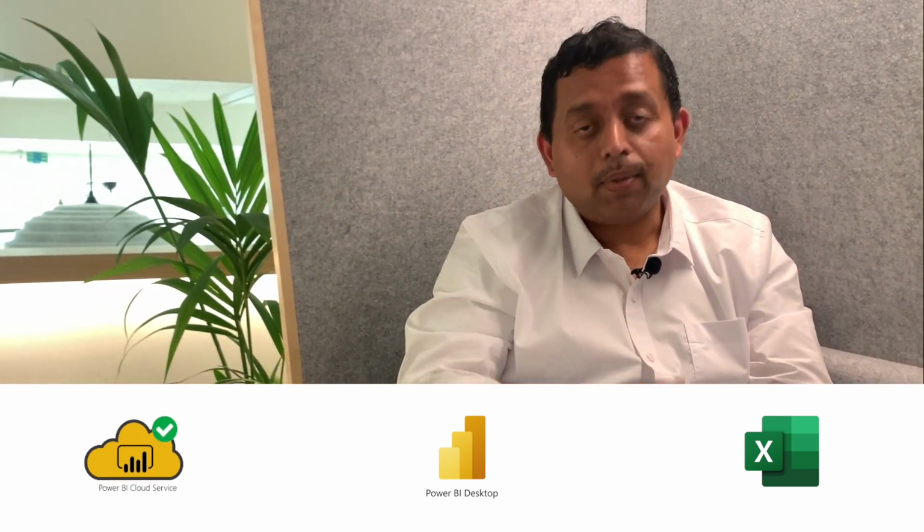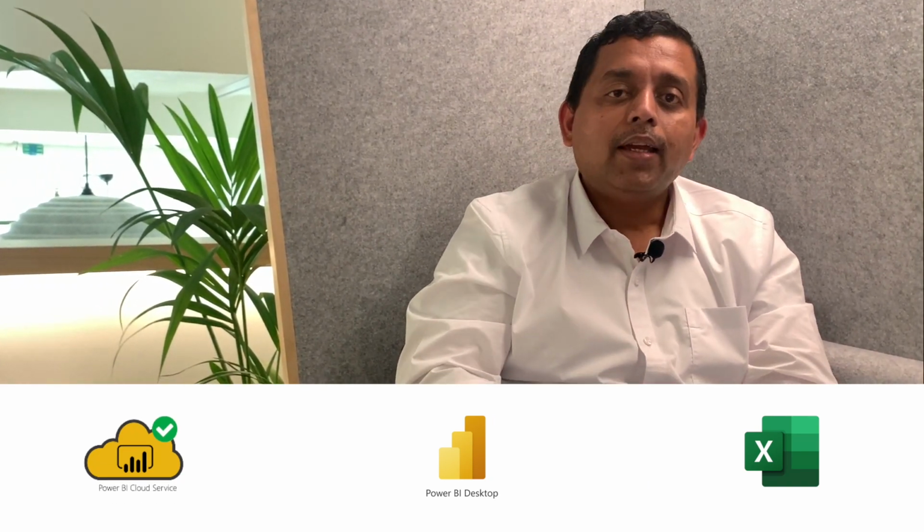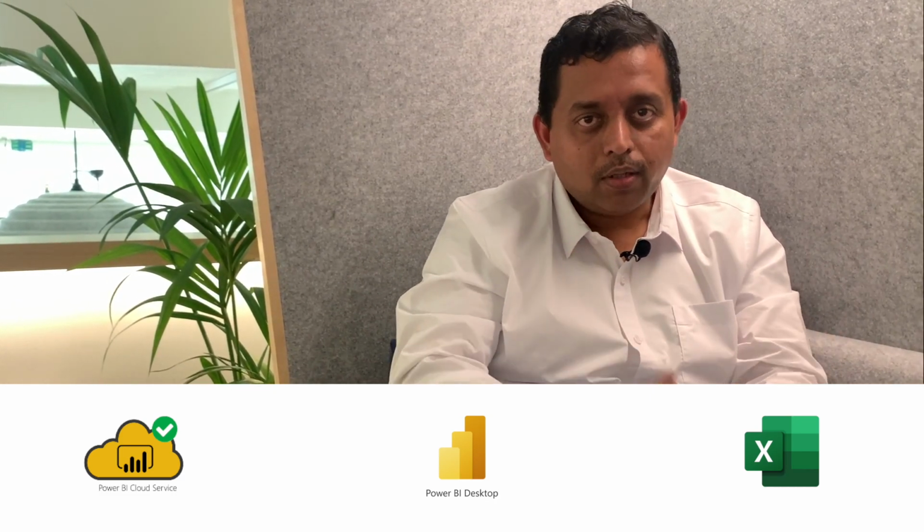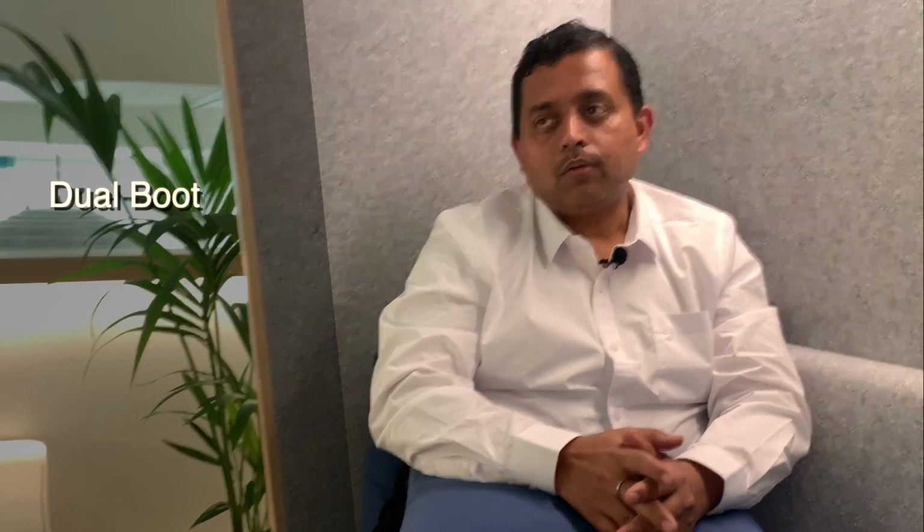Power BI, as of today, has got three sections: Excel, Desktop, Cloud. If you really want to author Power BI Desktop reports, you would require a VM, a virtual machine with a dual boot, because Power BI Desktop as an application is not available today for download from Microsoft Store. So the alternative is either you use a dual boot or you use a virtual machine.